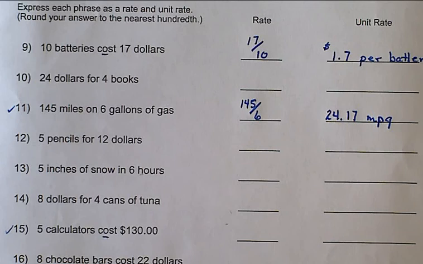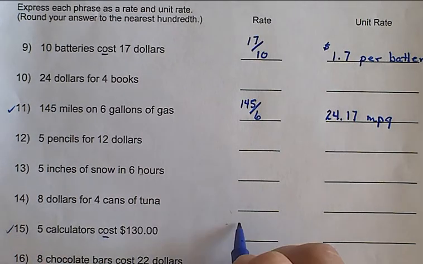So on number 14, for example, if you have dollars and you have cans of tuna, I want to know what's the dollar per can. But on this one, I want to know what's the dollar per calculator. So on 15, I'm going to put that as 130 over 5.